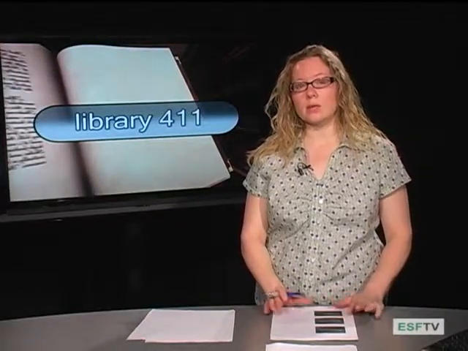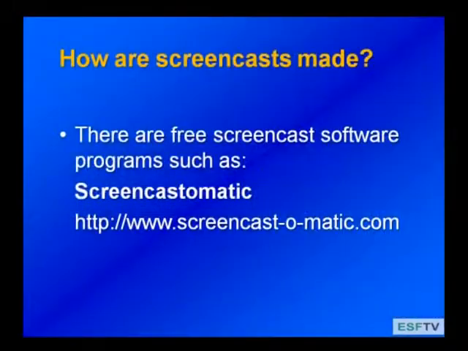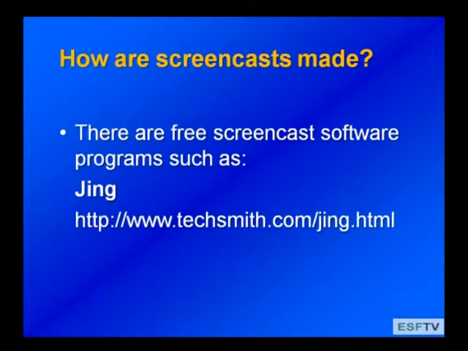So again, a screencast is created by using software. There are many kinds of screencast software available. You can purchase screencast software, or you can find free screencast software. To find screencast software, you would just again go on the internet, use your favorite search tool, and search for the word Screencast Software. I have a couple examples of screencast software. This is a free screencast software called Screencast-O-Matic. And another example I have is called Jing. And these are both free screencast software programs.